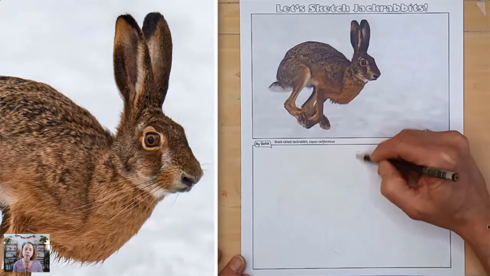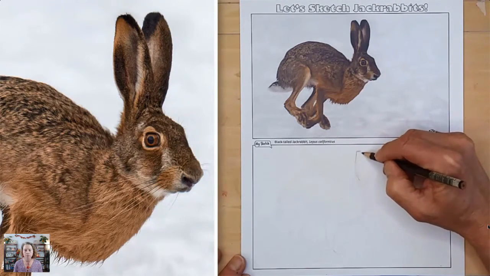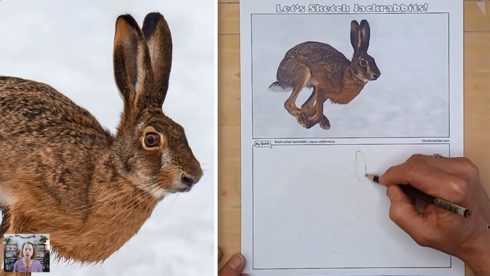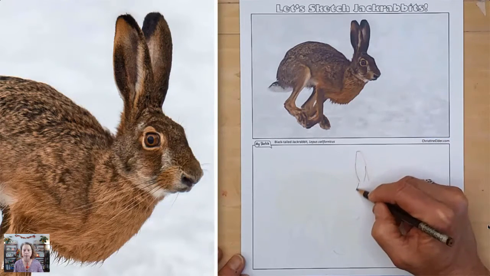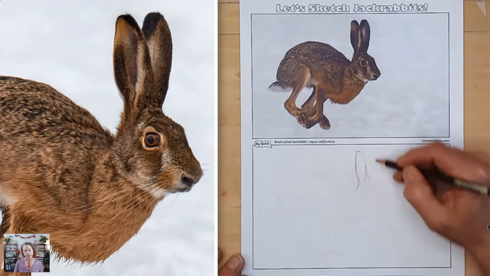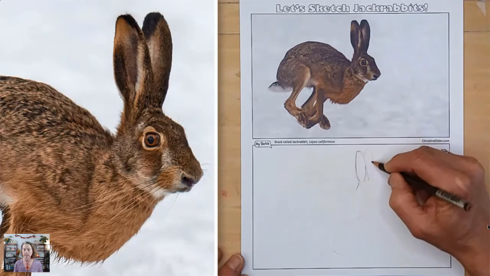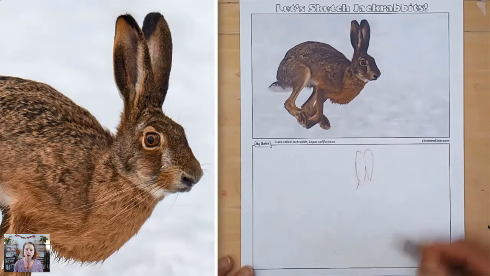So now I'm giving you a close up of the head because we're going to work on the ears now a little bit. And you see now I'm drawing a little bit harder. I'm just pushing my pencil a little bit harder on the paper, and I'm looking back and forth at the left and the right ear.